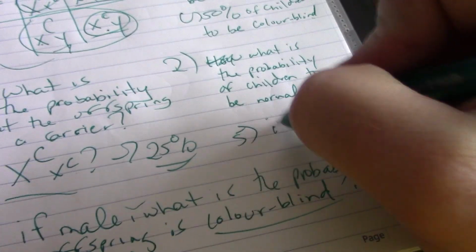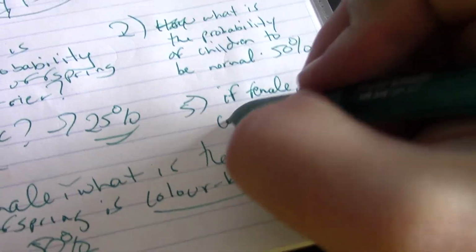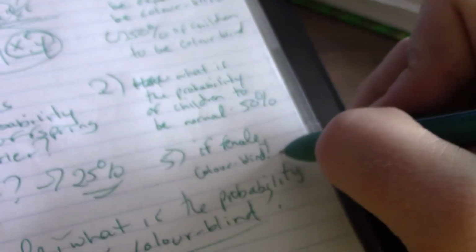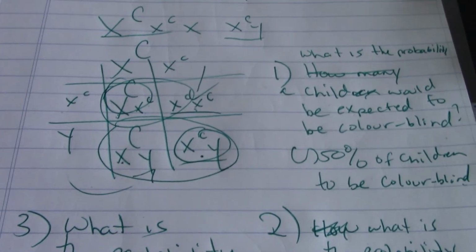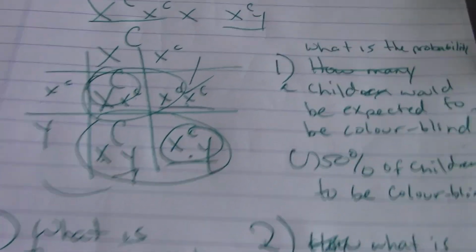And then 5 is if female. What's the probability they're colorblind? And you would just look at the females for that. Right? So here, 50% of all the females would be colorblind. Okay. So you can specify by gender or not with X-linked traits. So that's an important concept to make sure that you understand.